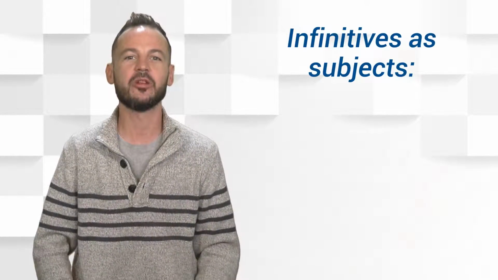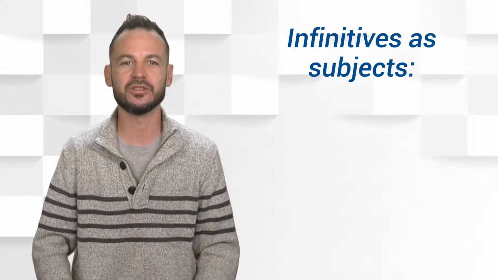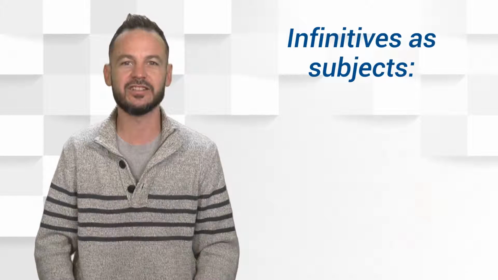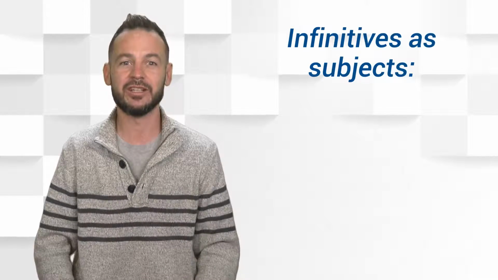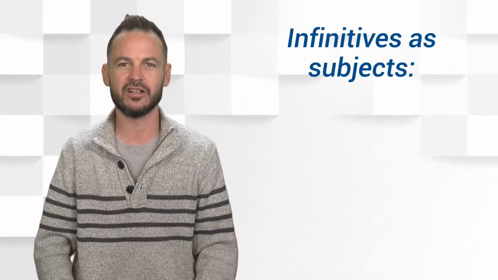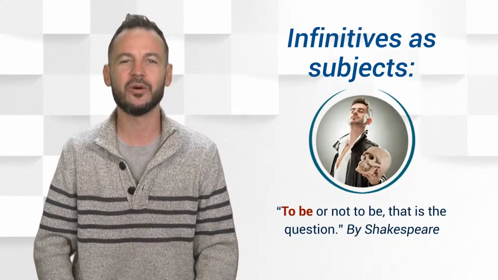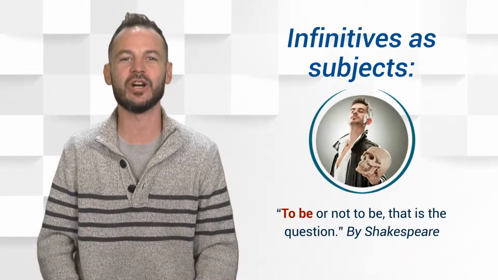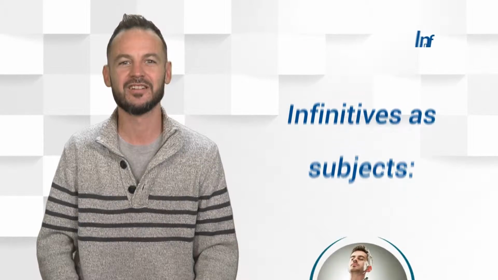Now, let's check how infinitives with the preposition to are used. Infinitives can be used as the subject of a sentence, but it is not common in conversational English. It generally appears in literature as it is more formal. For example, to be or not to be, that is the question, by Shakespeare.